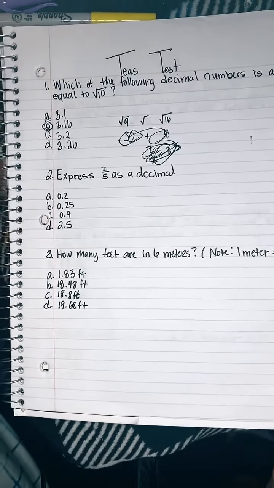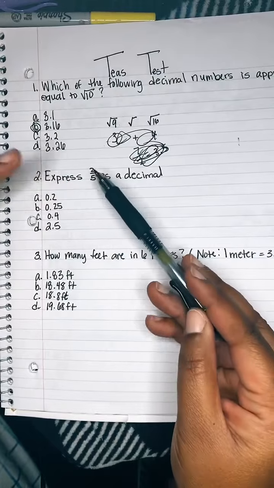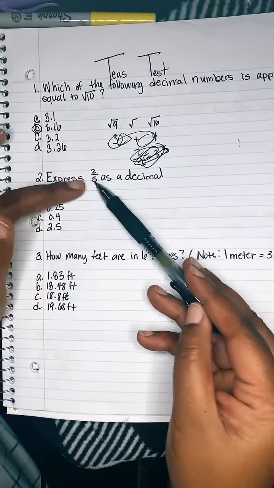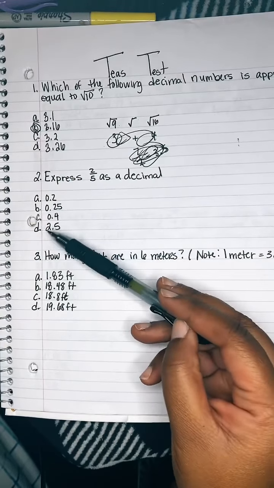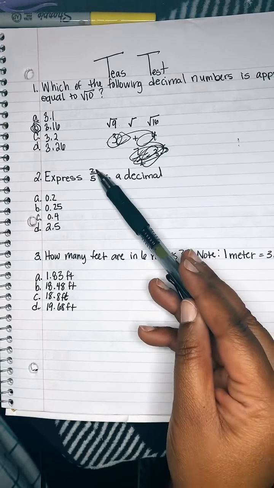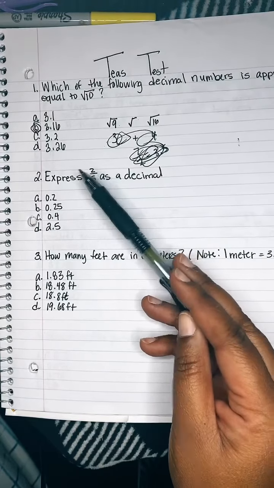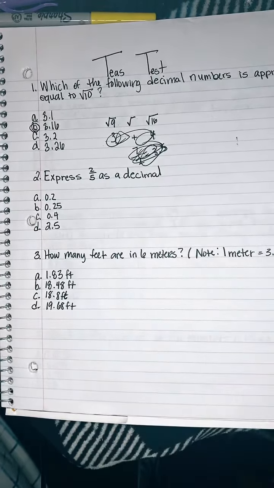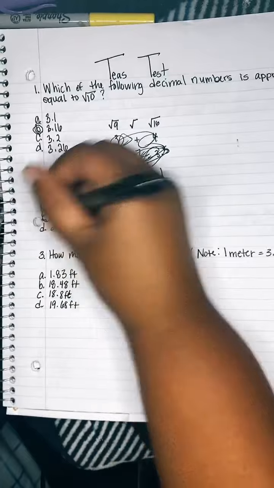Sorry. So express 2/5 as a decimal. Okay, if you can remember what I said, think of this as a 20. Then everybody should be able to see, if you know 1/5 is 20, which one of these is correct? I'm seeing them coming in. Point 4, C. Yes, this C is our answer.